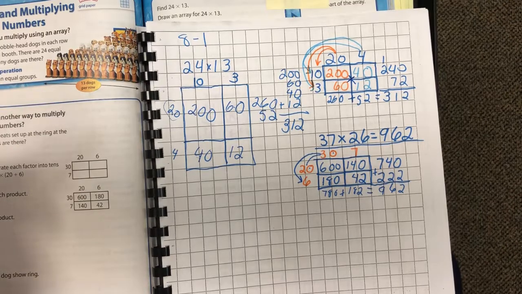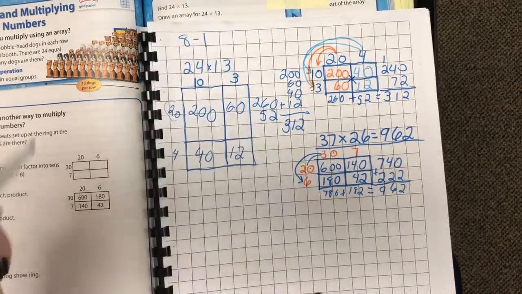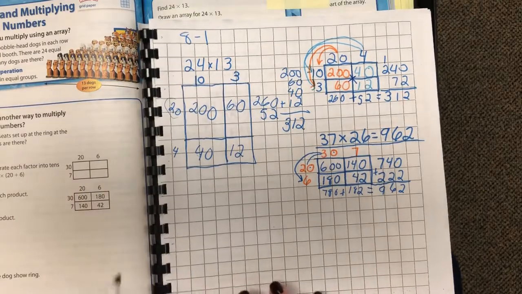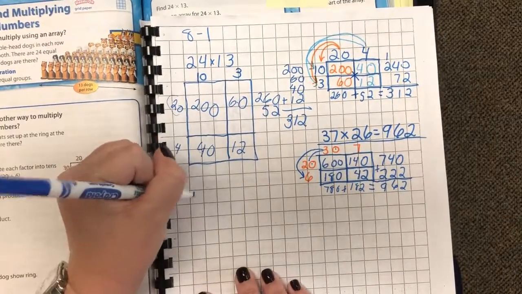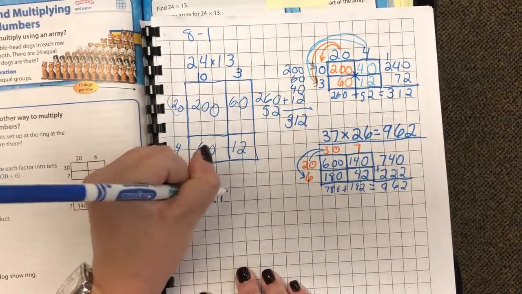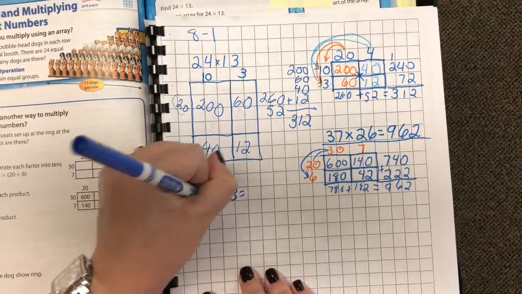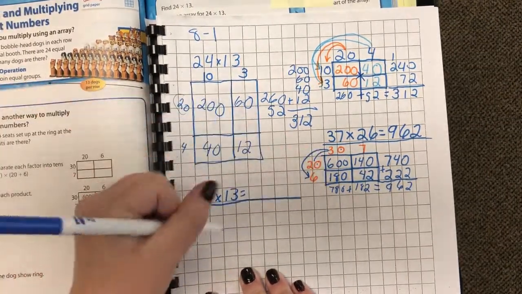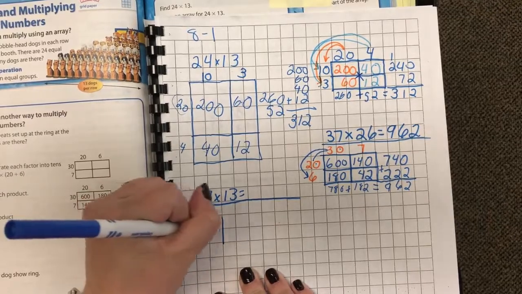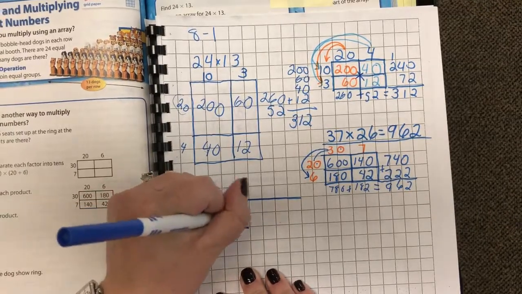All right, let's try another. Let's do a more happy one. 17 times 13. So I write it out, 17 times 13. I underline it, and then I'm going to draw out my box.